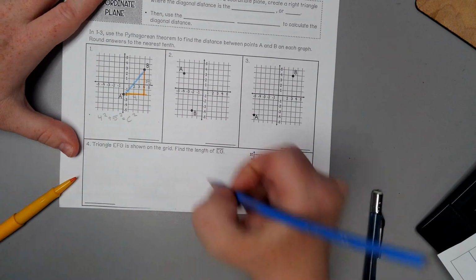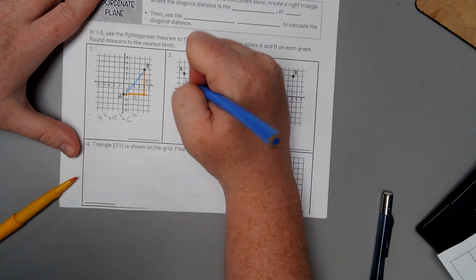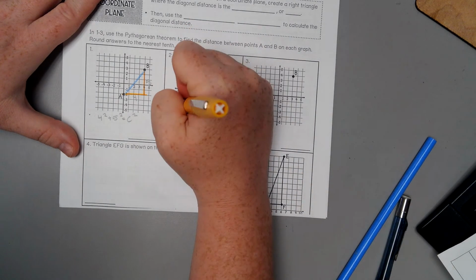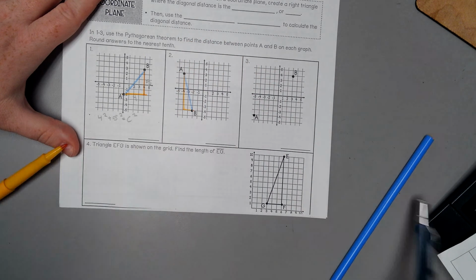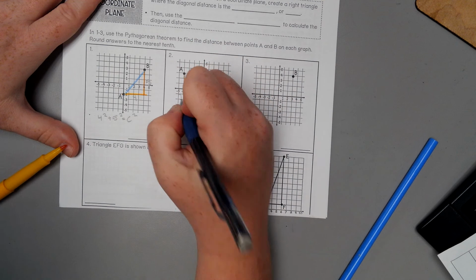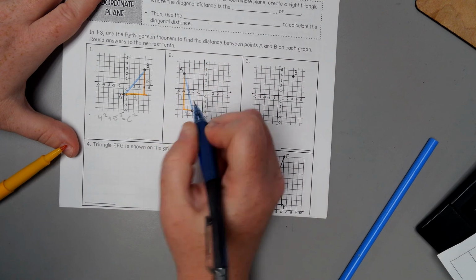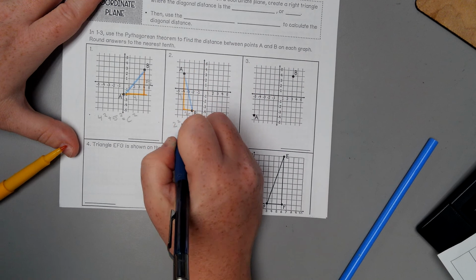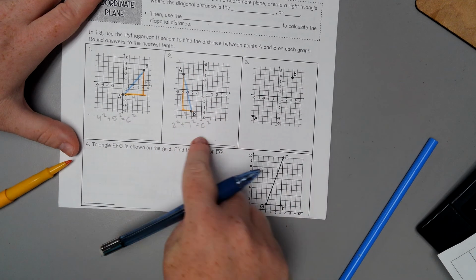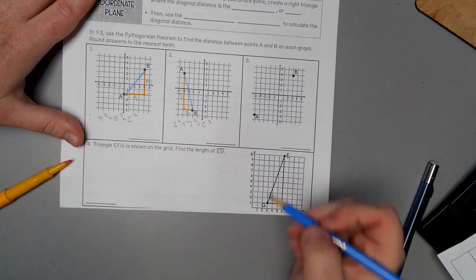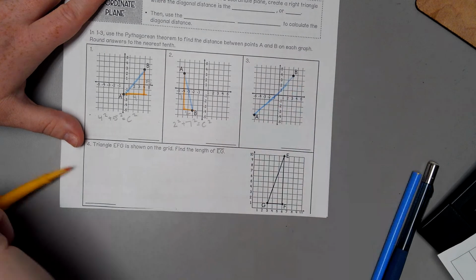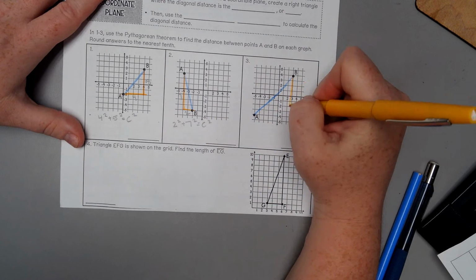We can do that again. We know this is our hypotenuse. It is our diagonal. And we can make a right triangle that has lengths of 1, 2, 3, 4, 5, 6, 7 by 2. So 2 squared plus 7 squared equals c squared. Again, you still need to solve for these. We have this one. This is our hypotenuse.